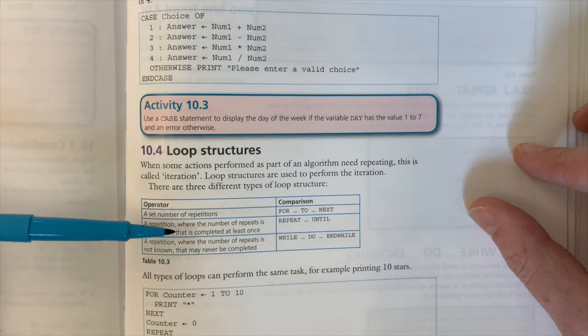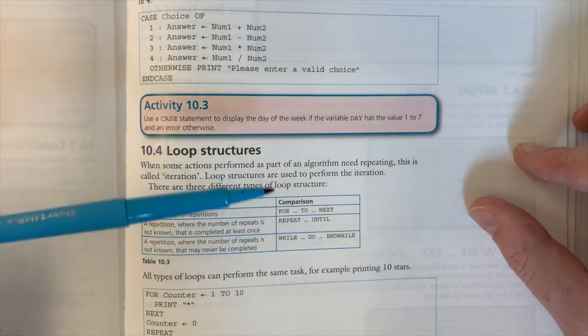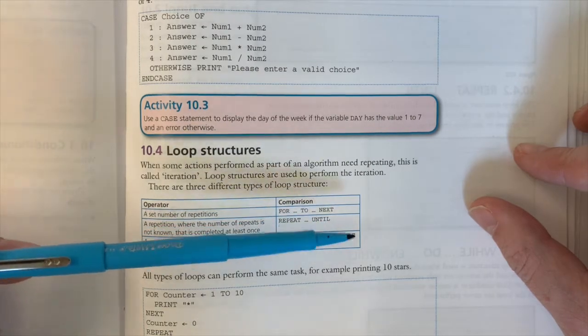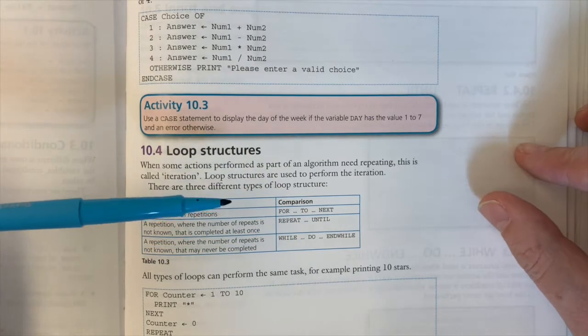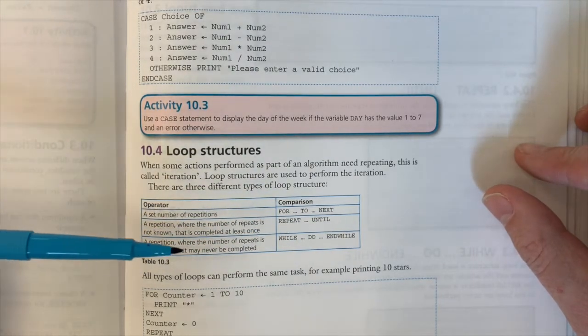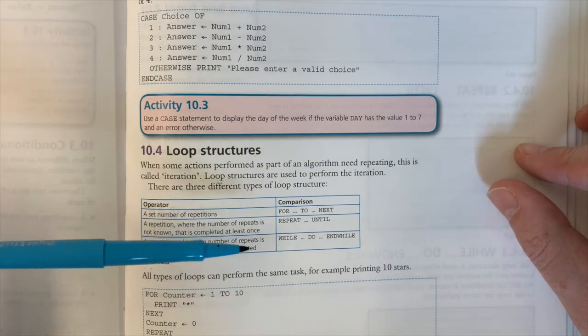We can use a repeat until, which we saw in the previous question I used. A repetition where the number of repeats is not known. This is completed at least once. So we put in until whatever happens. Okay. Again, in this case, we could use this. A repetition where the number of repeats is not known, it may never be completed.